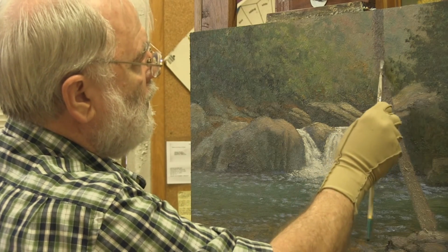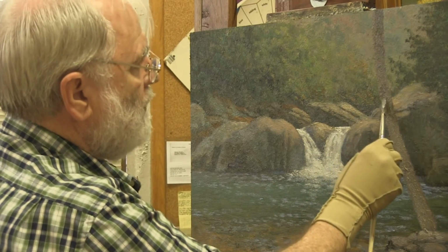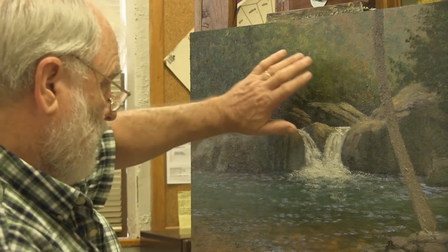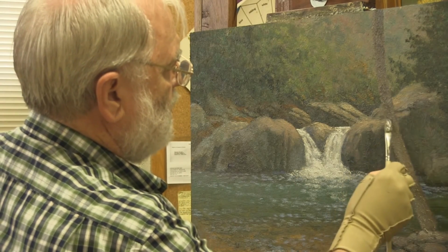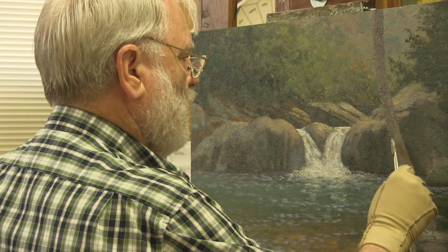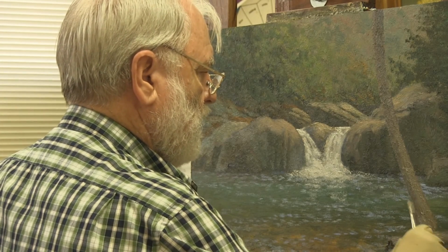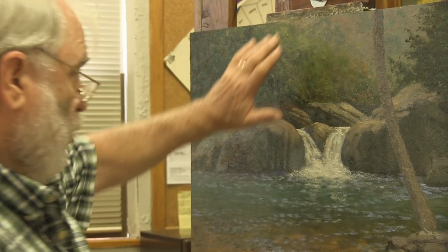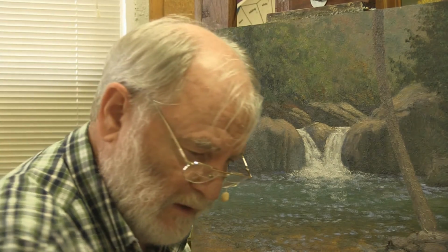So I'm going to be adding some light in this area to give that information to the viewer that the light is coming from just slightly to the right of 12 o'clock or 1 o'clock, somewhere in there. And thereby, as I work on that, isolating that light source a little bit more, we should see an increase in visual interest.